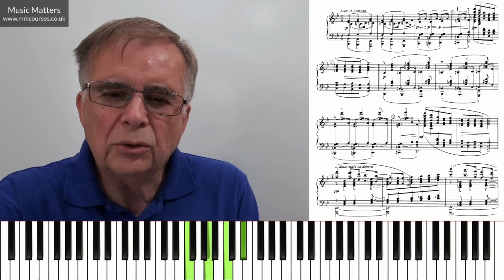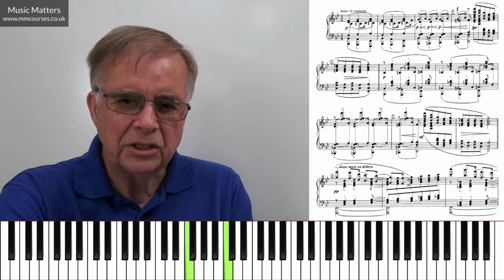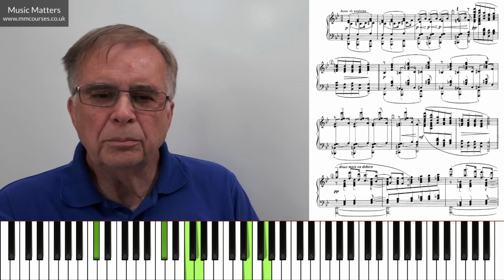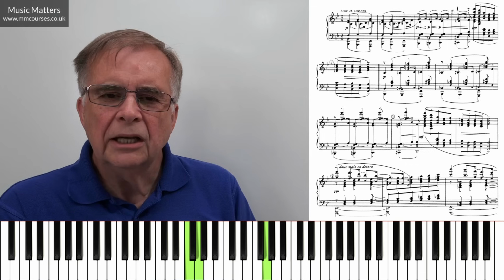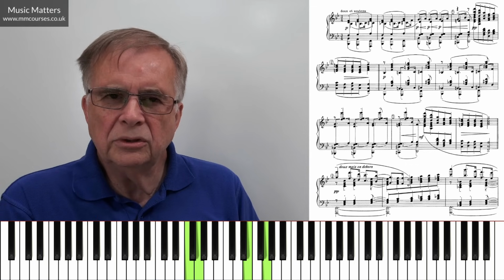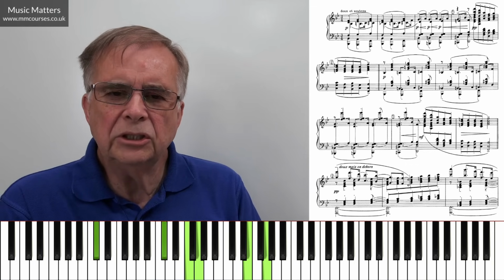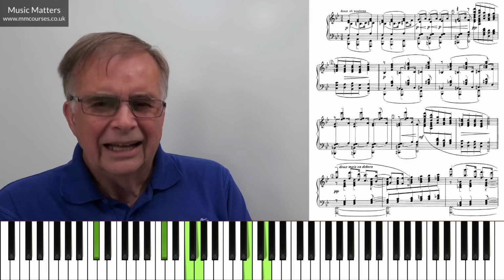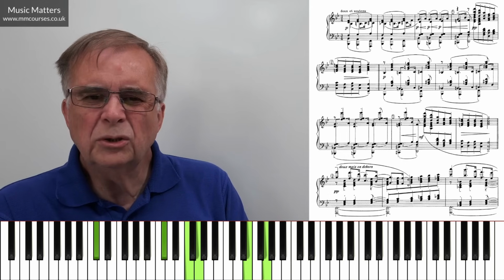It goes on to the next bar, the next measure now, and we have this alteration of the previous chord. Now, what's changed? Previously we had this, so E flat's gone up to E natural, C in the bass has gone to C sharp. So we go on to this very difficult chord to describe.